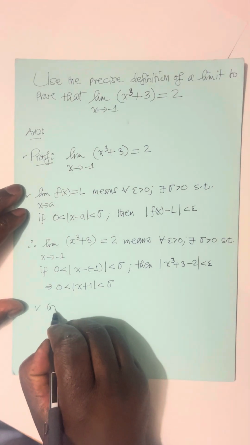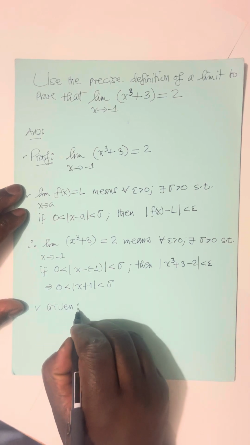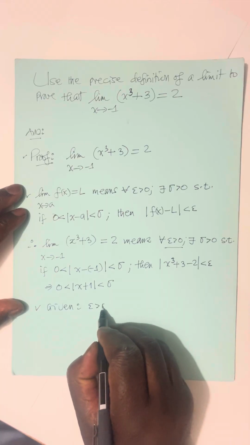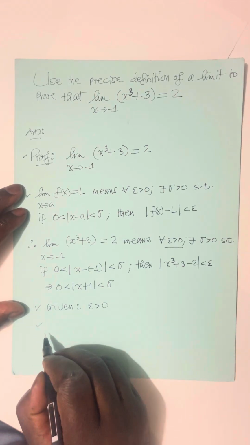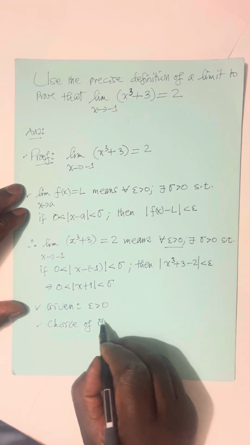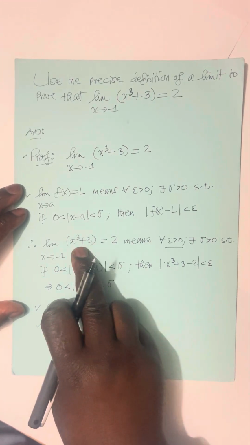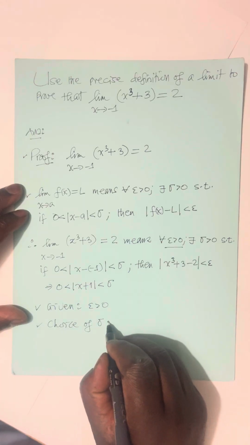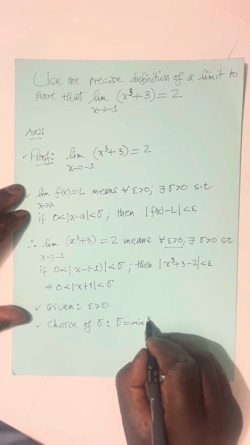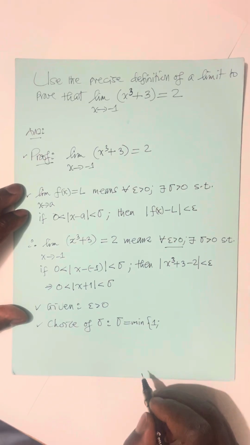Step number 1, we state what we're given. What are we given? That epsilon is greater than 0. Step number 2, choice of delta. I told you that if the function given is not a linear function, delta is going to be the minimum of the distance should be within 1.